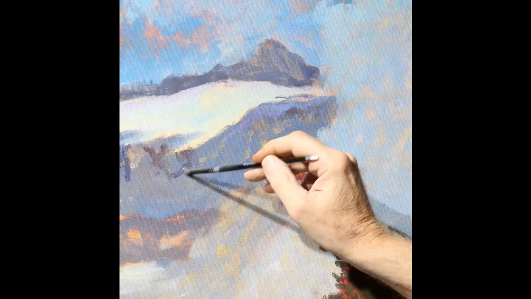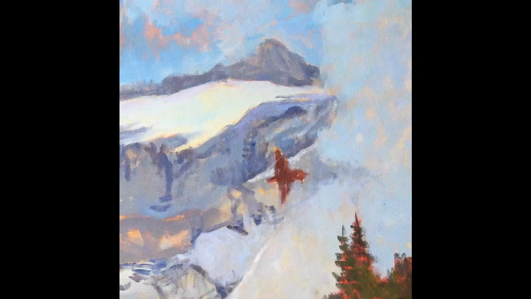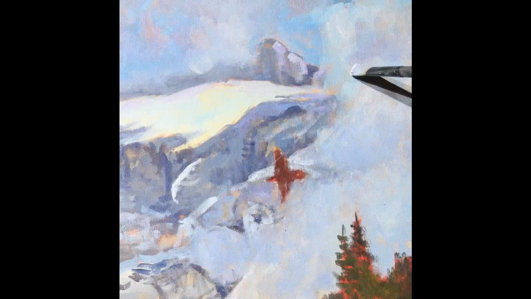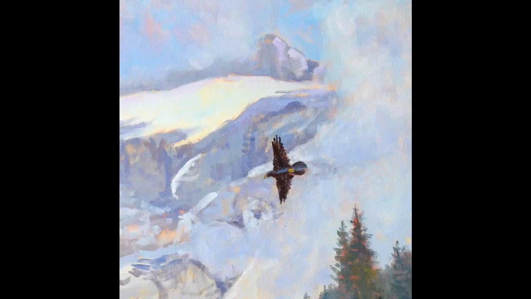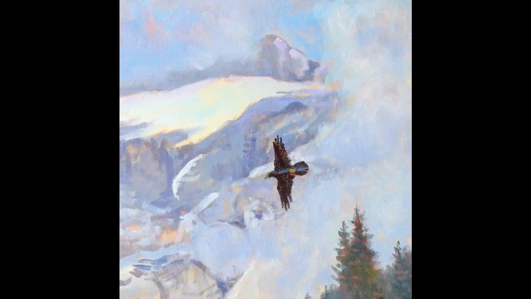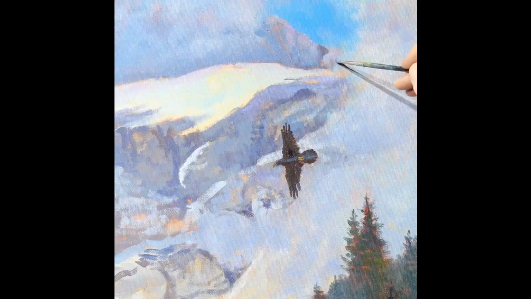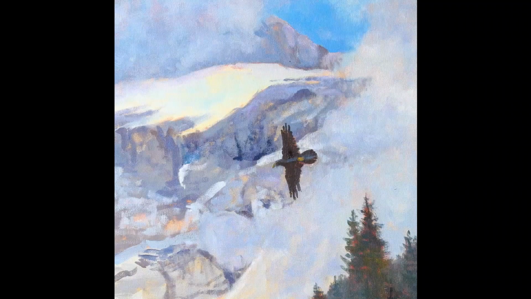First, you see me painting in some accents. They're the darks, and also some lights in that area. They're the highlights. I'm painting in some of the detail in the eagle at this point. Here I'm putting in some more darks. Notice how the darks get warmer as they move closer.